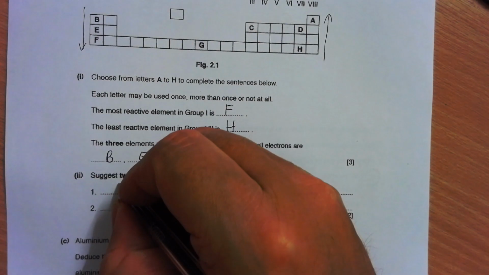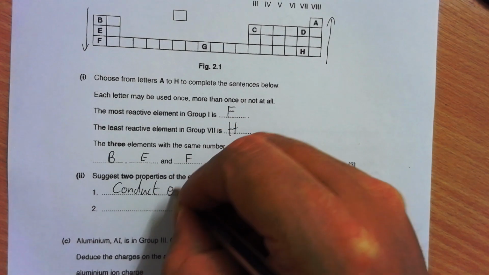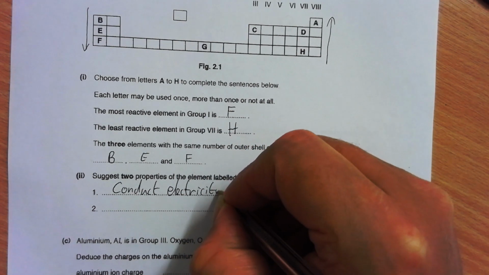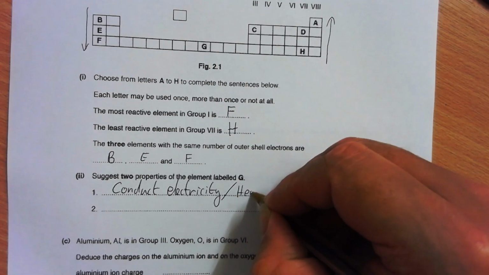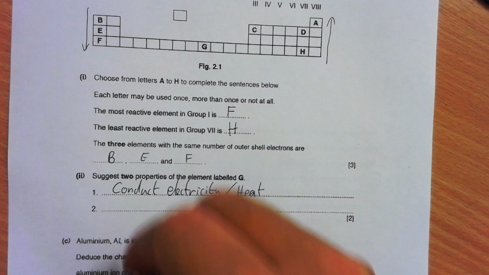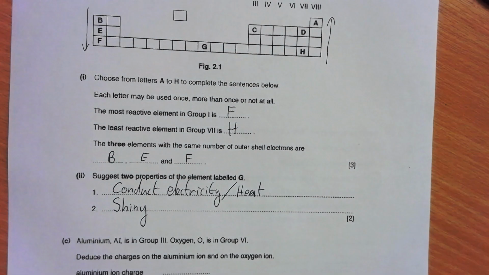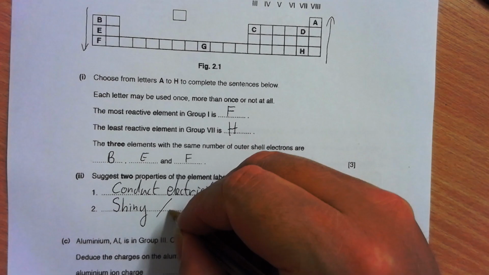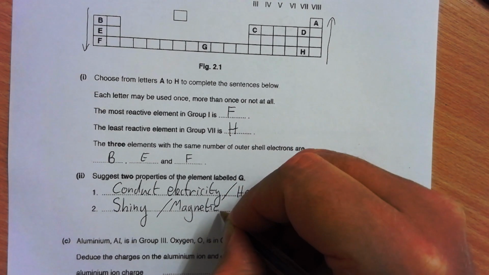So they would conduct electricity. They could conduct heat as well for exactly the same reason. You could suggest that they were shiny. Okay? And actually, I would also accept magnetic, but only in this case.